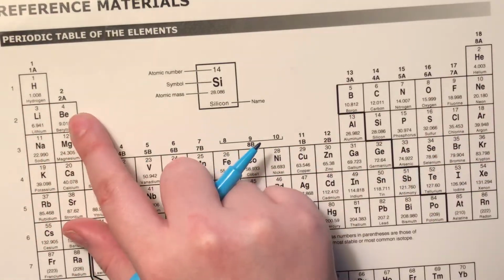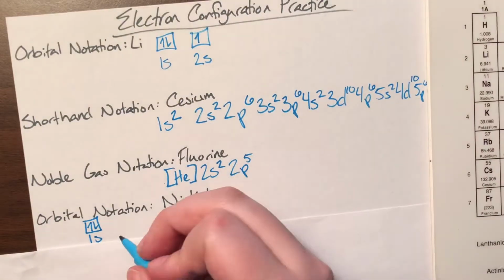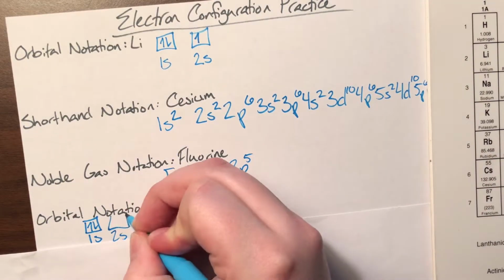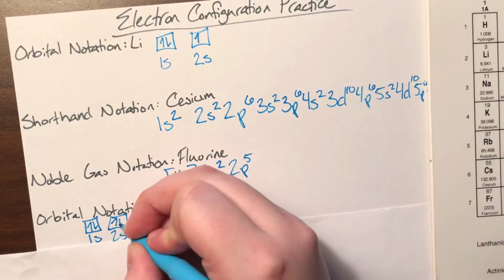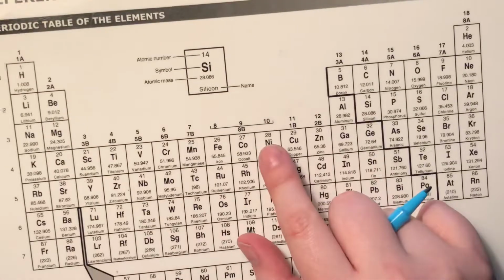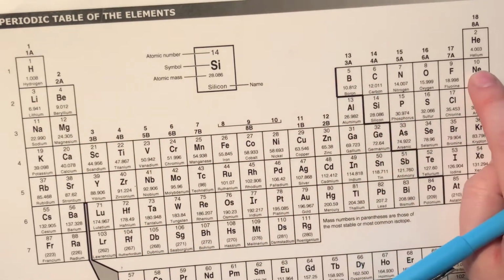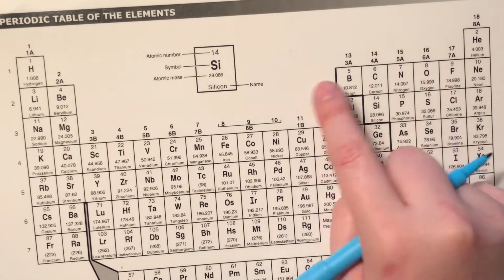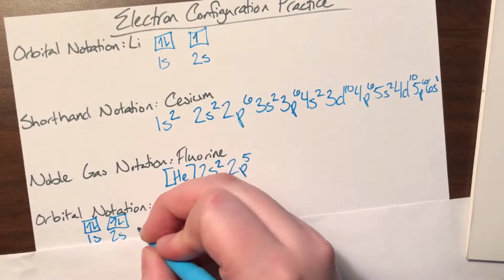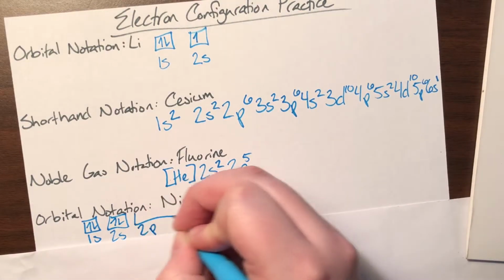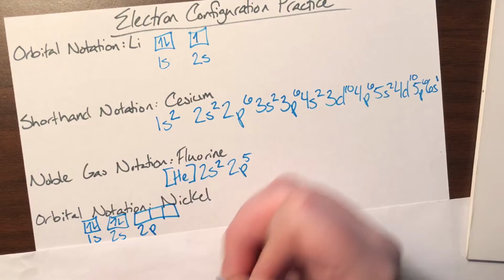My third and fourth electrons are going to live in 2s. And again, I have not reached my 28th electron, so I'm going to draw it as full. My 5th through my 10th electrons are going to live in 2p. My P block has 3 total boxes here.